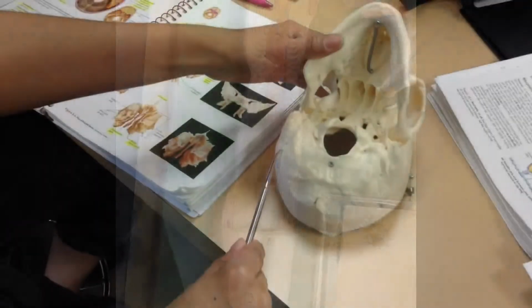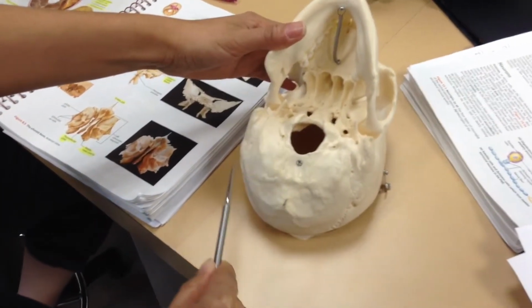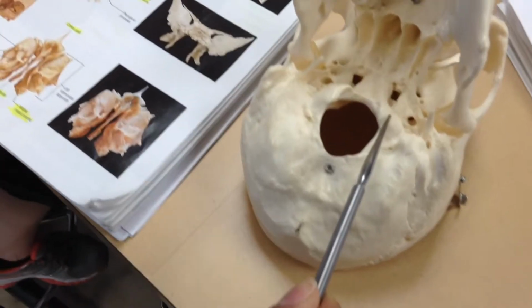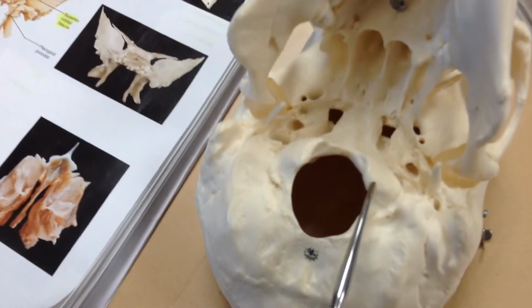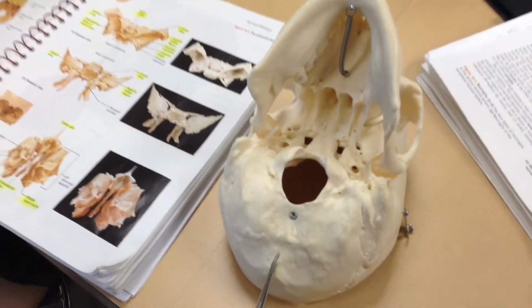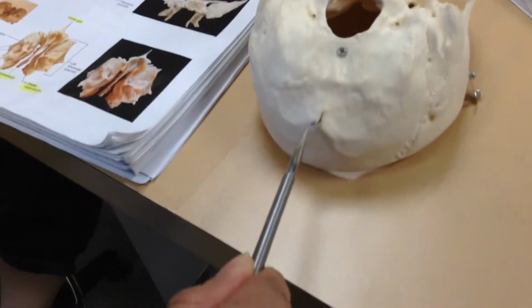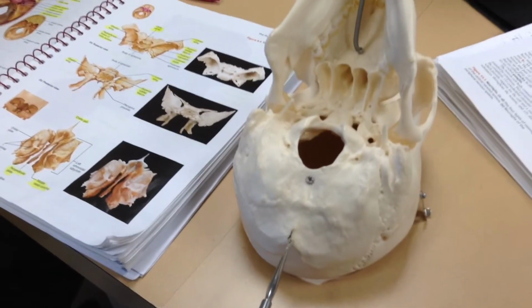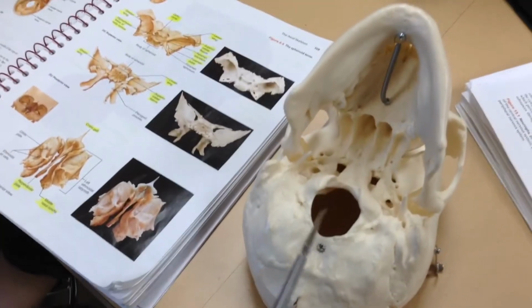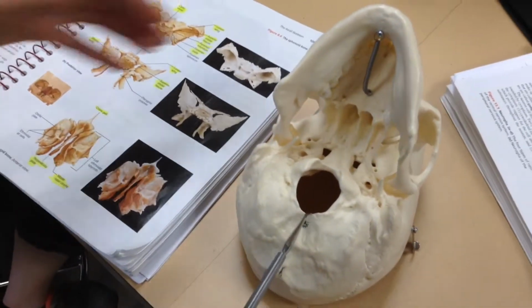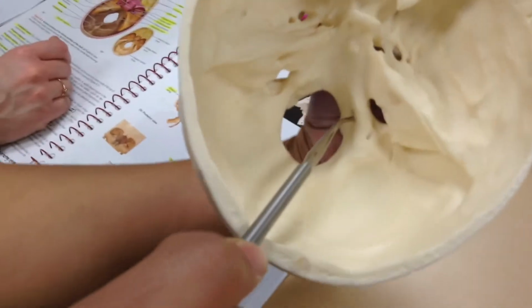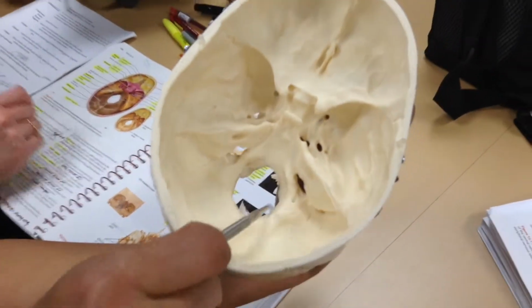The occipital bone has the occipital condyles and the external occipital protuberance and the foramen magnum and the hypoglossal canal, which can be seen from here too, but we'll flip it. We'll flip it. Yeah. It's these little dots in here, in the foramen magnum.